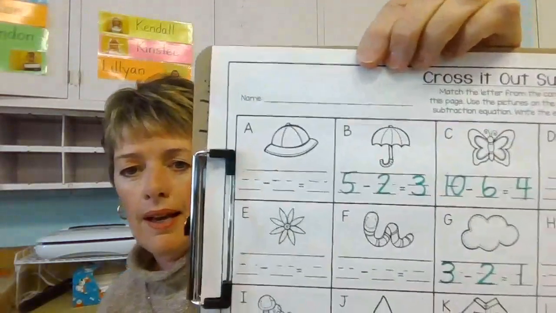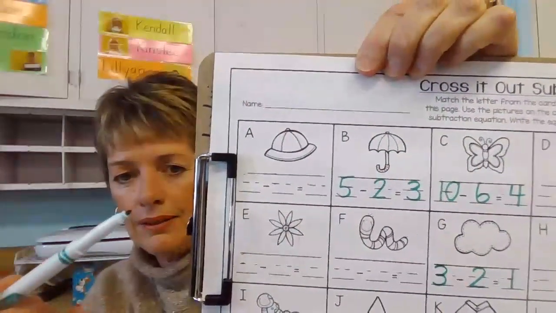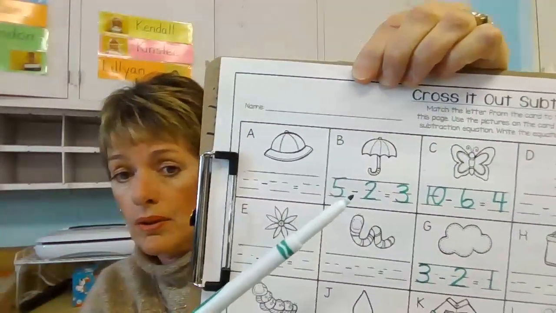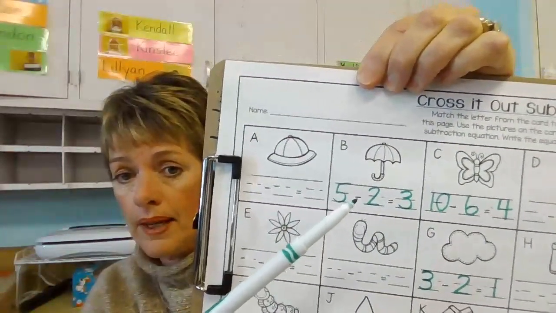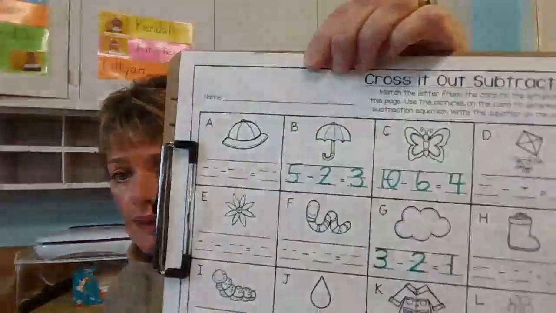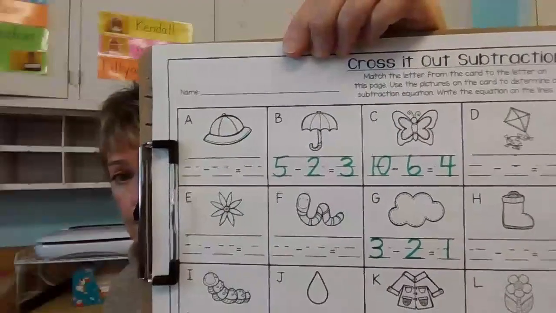Okay. See if you have what I have. I have 5, because that's how many umbrellas there were all together. Take away 2, the 2 that had X's on them, equals 3. 3 of them were left that didn't have X's on them. Good job.